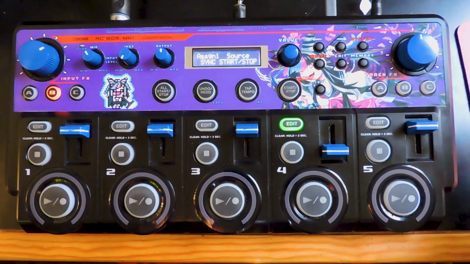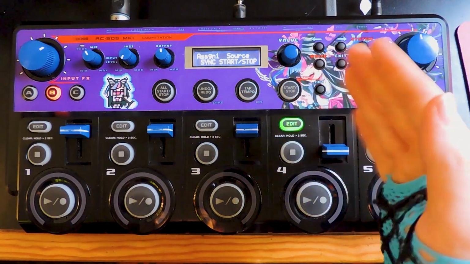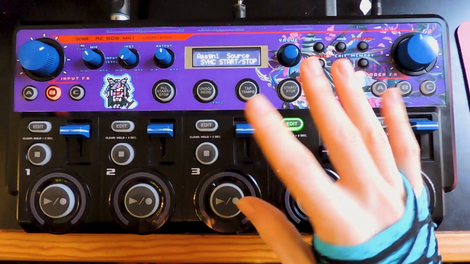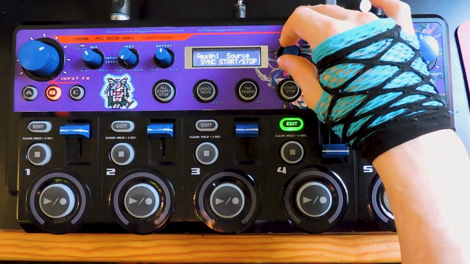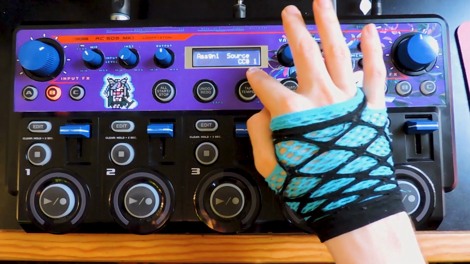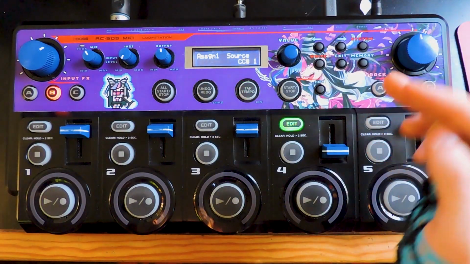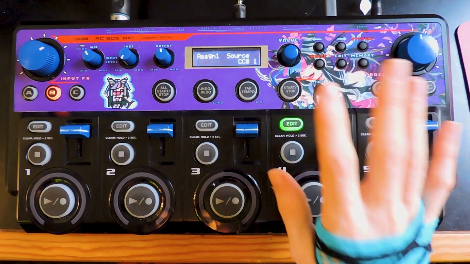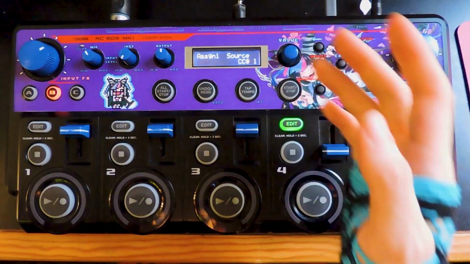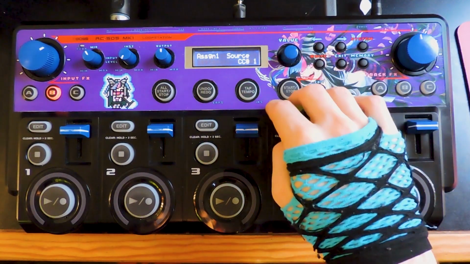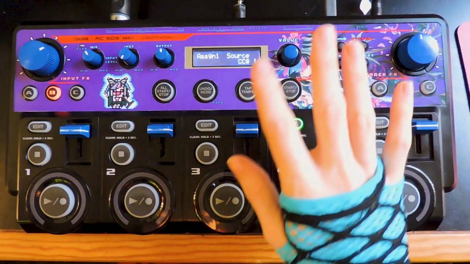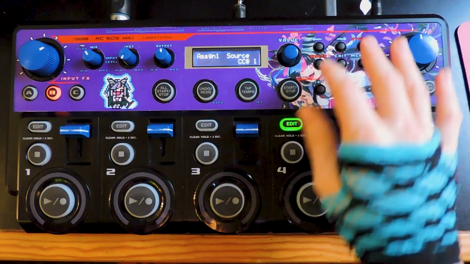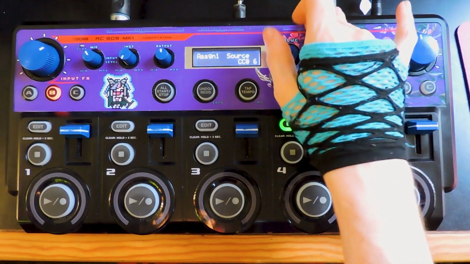Next we have sync start stop. This involves MIDI stuff and extra devices, which is beyond the scope of this video, but that's what that's for. And then after that we have the CC numbers 1 through 95. And again, those are extra devices. This is more for like computer programming and using this as like a mixer in a very peculiar way. Again, a little bit outside of the scope of this video, but that's what all these CC numbers are.